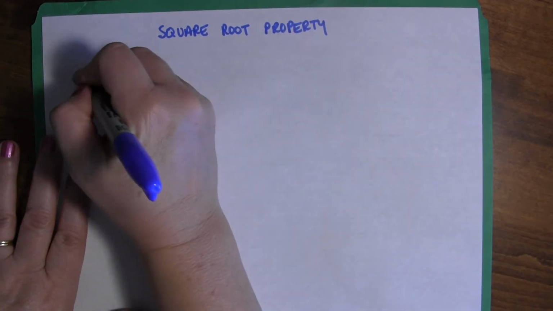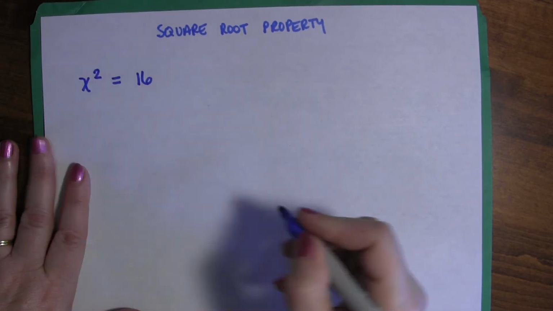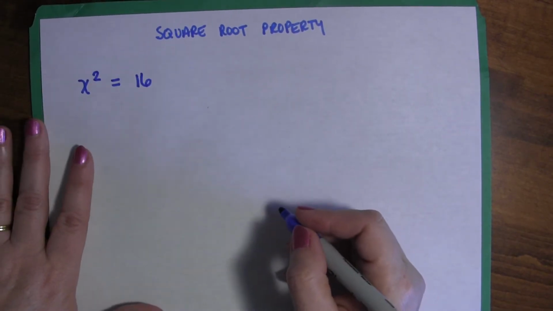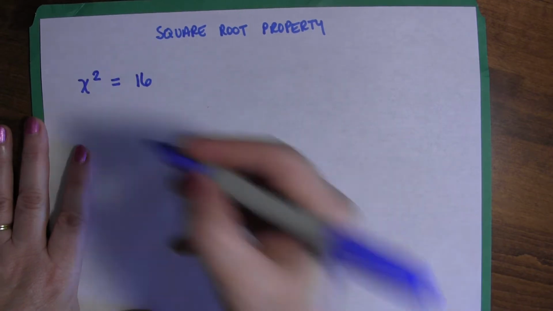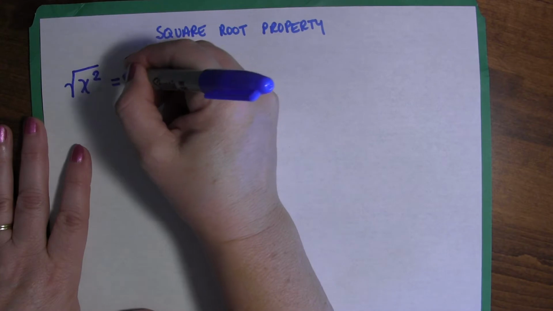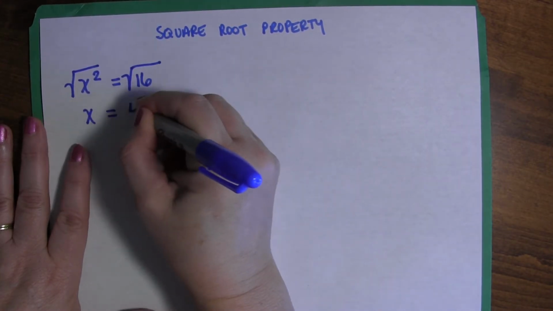So let's start off with something pretty easy. Let's start off with this problem. X squared equals 16. And you know how to do this problem. If you take the square root of both sides, you get x equals 4.